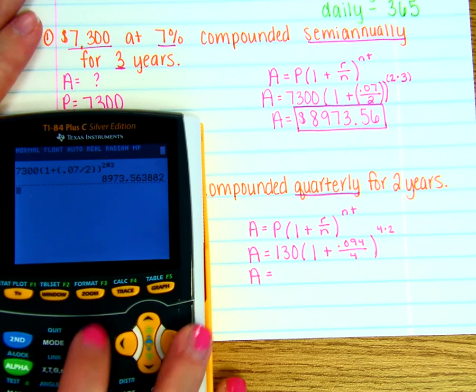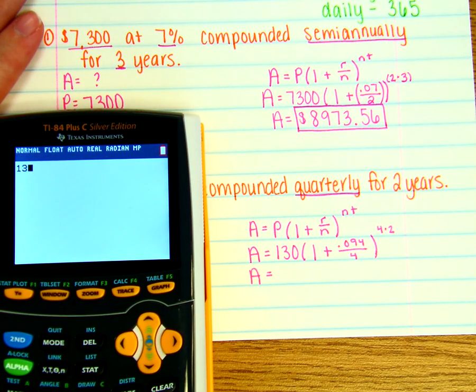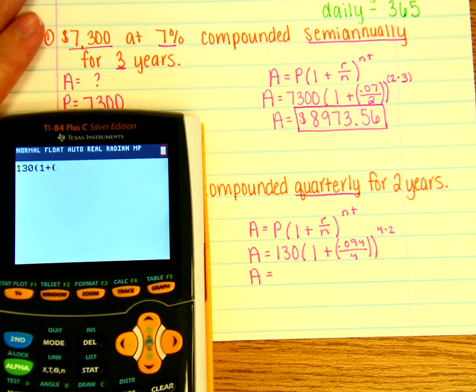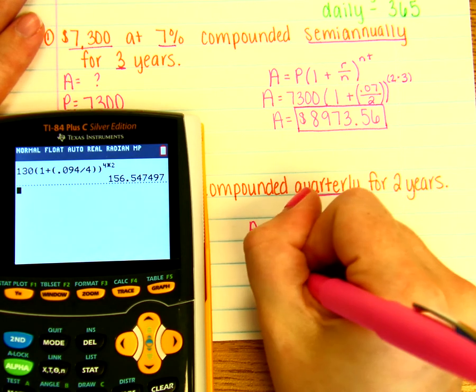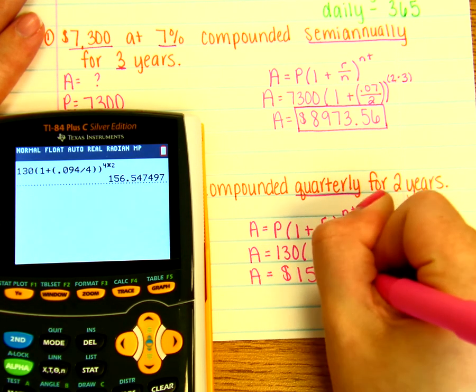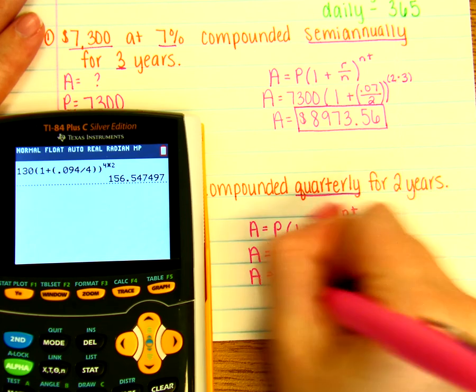So A equals, we plug this into our calculator. Don't forget to put this fraction in its own little parentheses here. And we get 156 point, and that will round to $55.